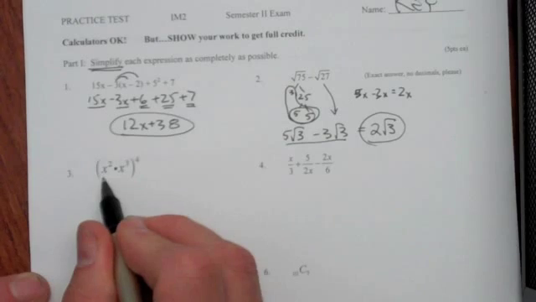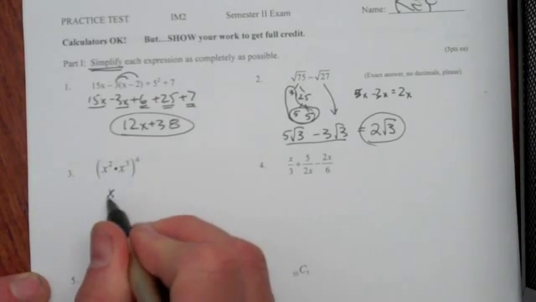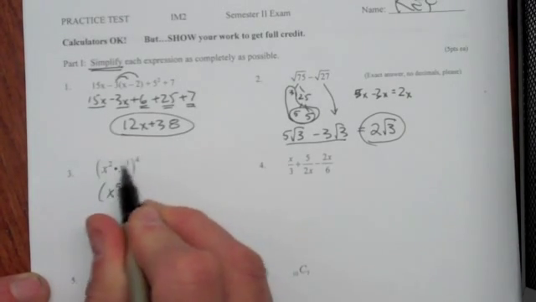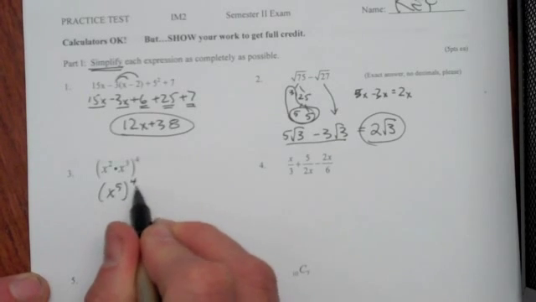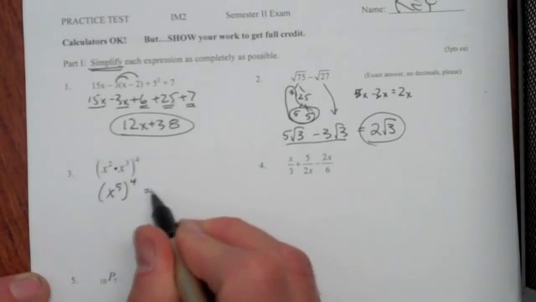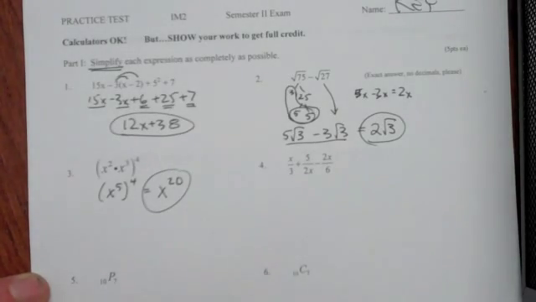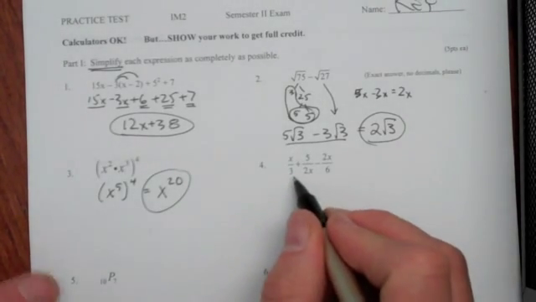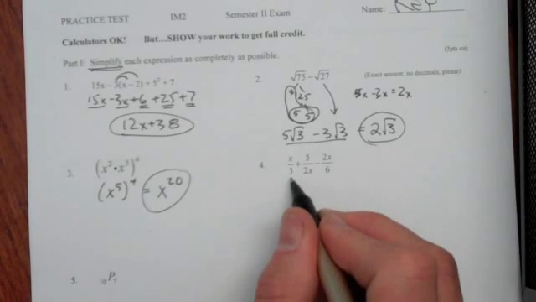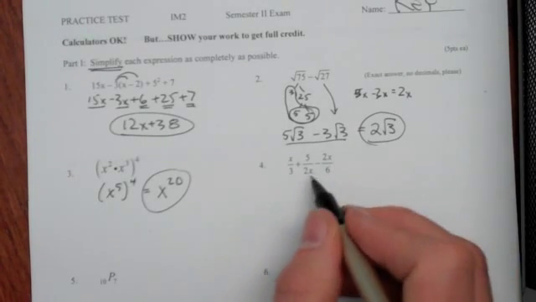Okay, here this is just rules of exponents. That's x to the 5th. We add those, then that's raised to the 4th. So if I had 4 of these multiplied together, I'd have a total of 20 of them. That's that solution there. Here we want to change everything to have a common denominator and then see what happens.